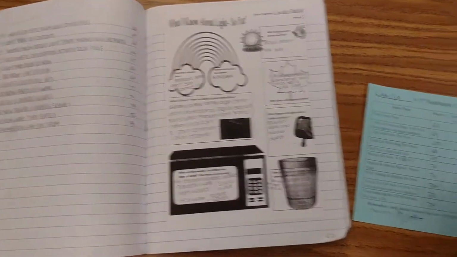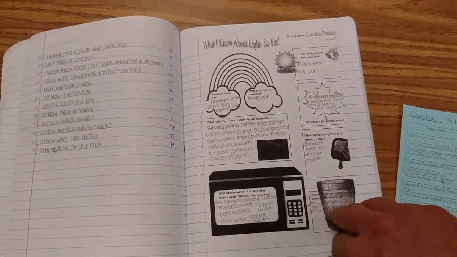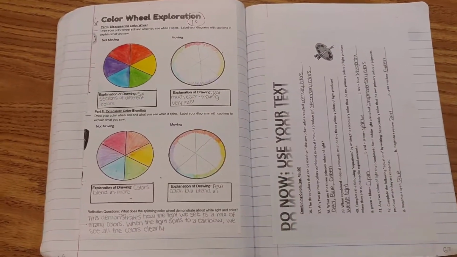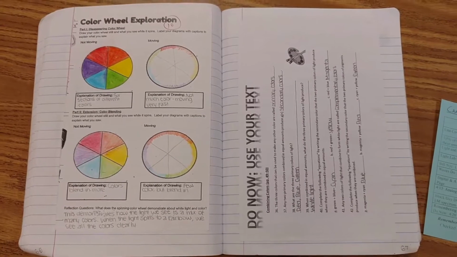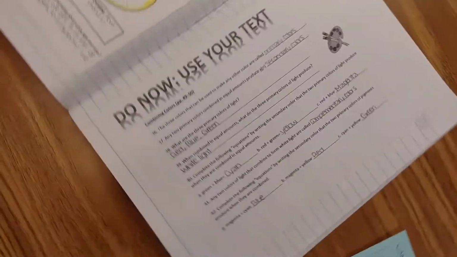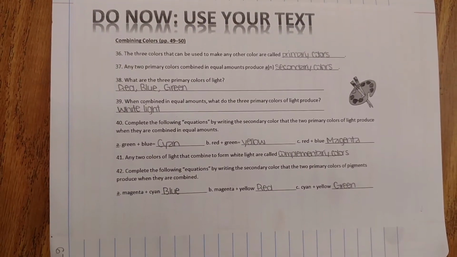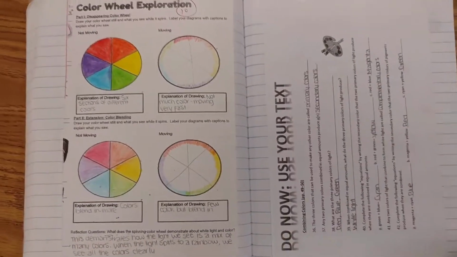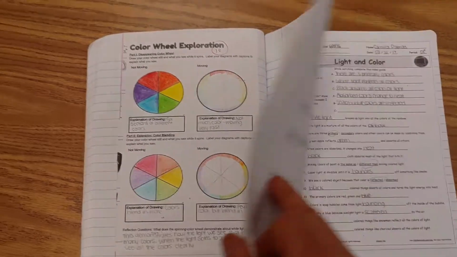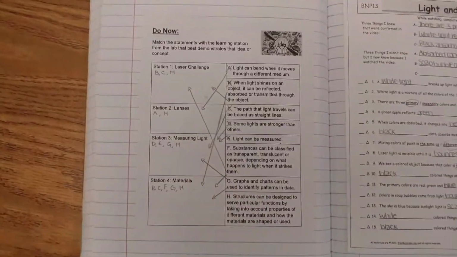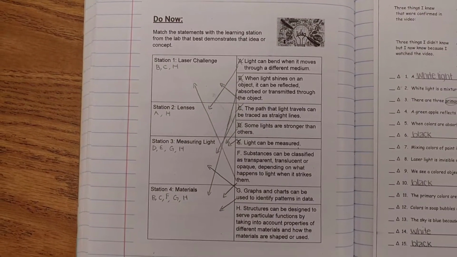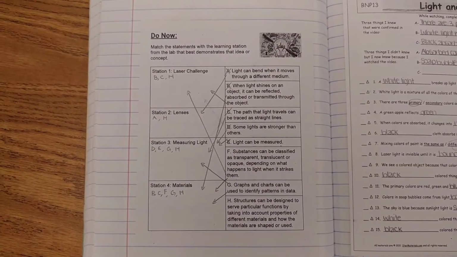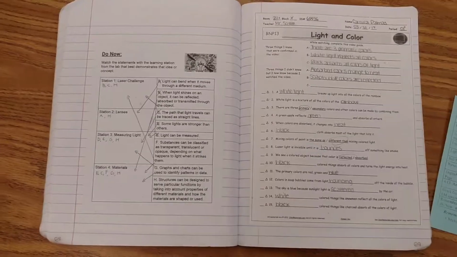Let's move into the content now of what we're going to include for our notebook check. The first entry you should have is the light and color due now, which you should have right after the color wheel exploration. The light and color due now looks like that. Do now use your text is the title of that entry. The next entry that you should have will be the light lab matching due now. So after our light station rotations, we went through and had you do some matching between content and the stations that you explored for that lab exploration.